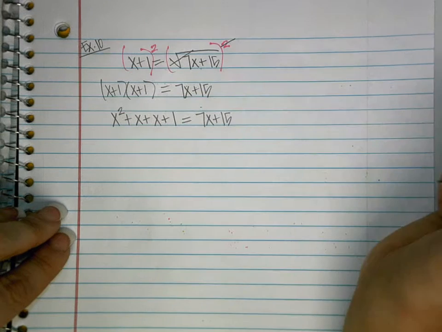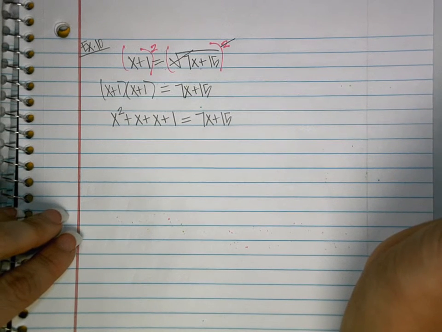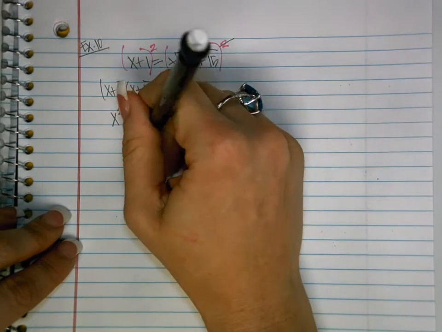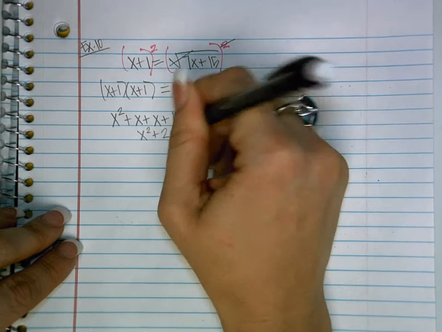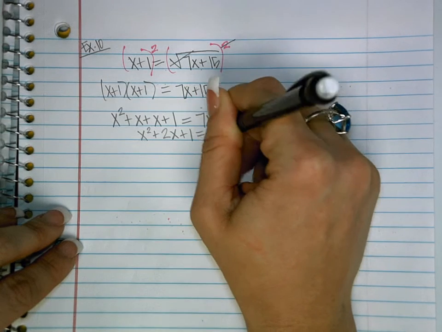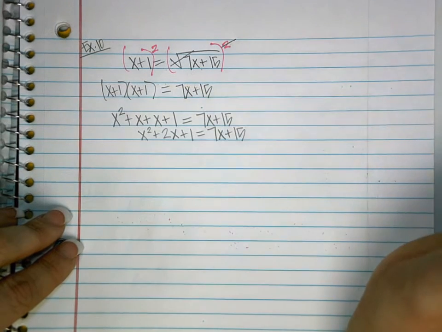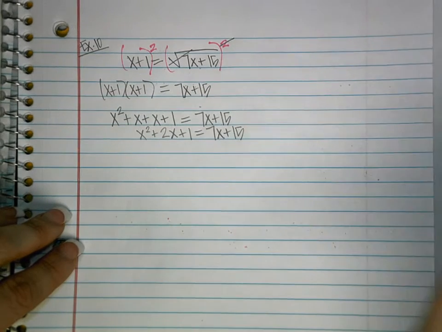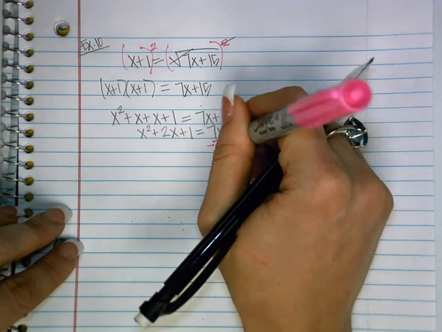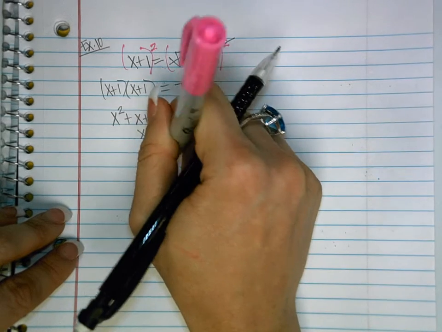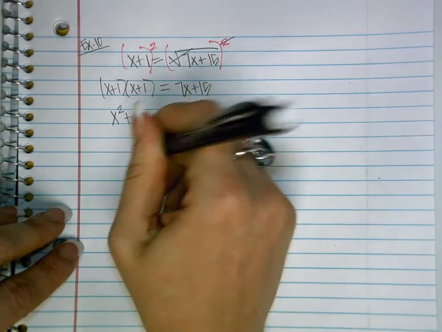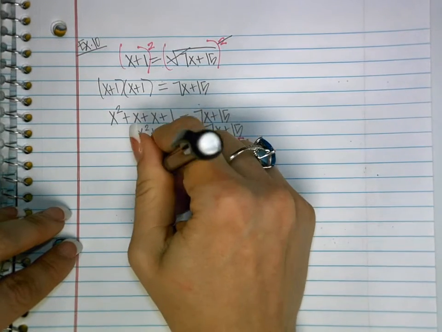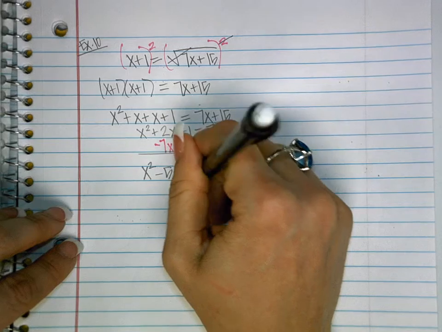I think I'm going to solve from here. This is stuff we did in the last couple units. If I combine these like terms, I get x squared plus 2x plus 1 equals 7x plus 15. You got to move them over, exactly. So move everything over to the left side. We're going to move the 7x, move the 15. That's going to leave us with x squared, 2x minus 7x gives you minus 5x, 1 minus 15 is minus 14 equals 0.